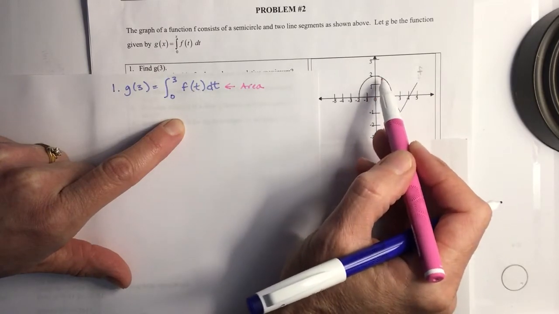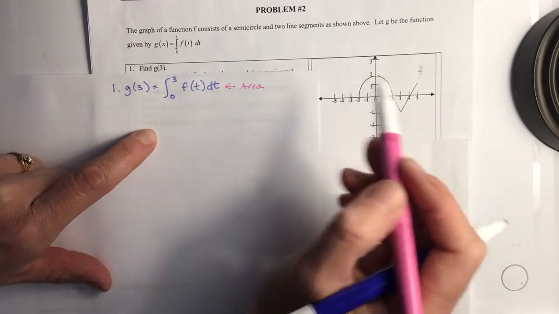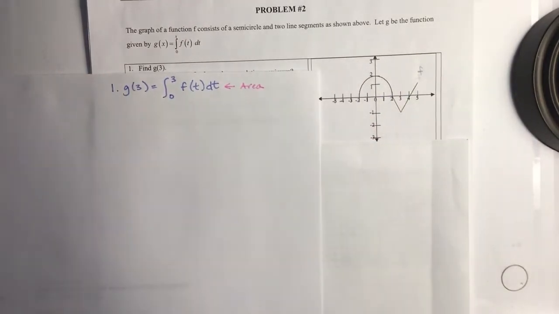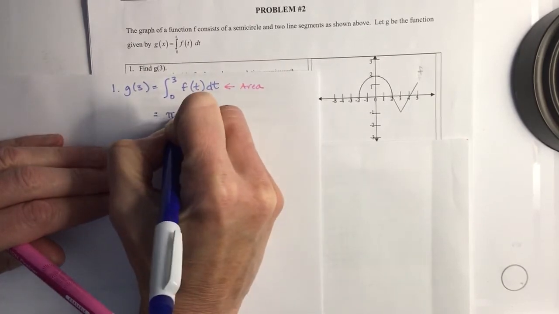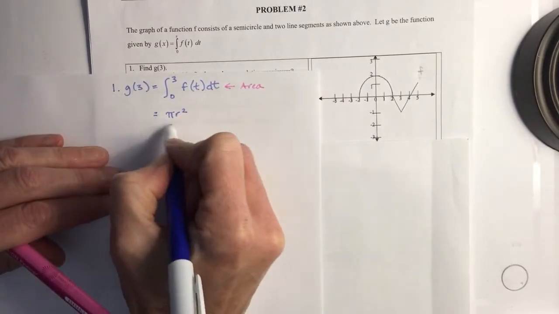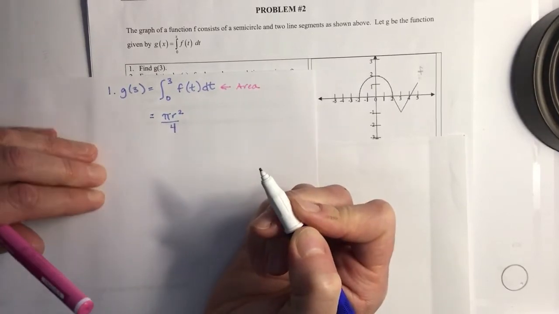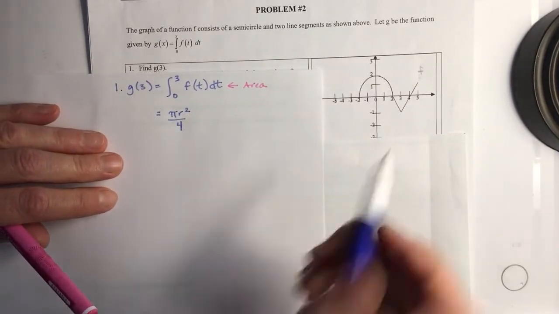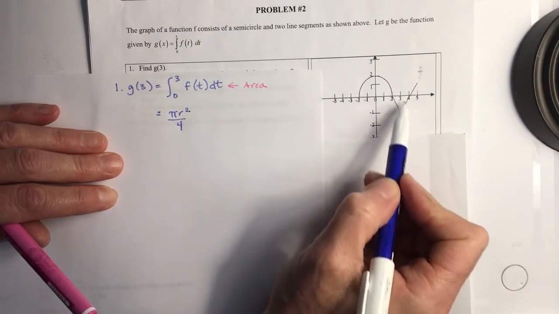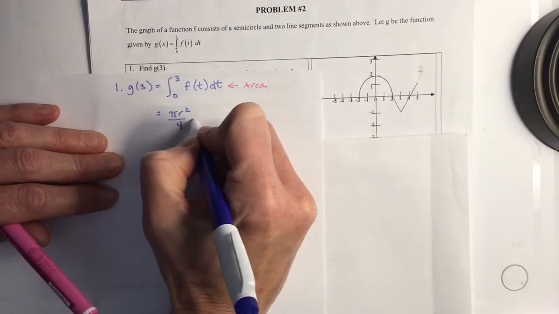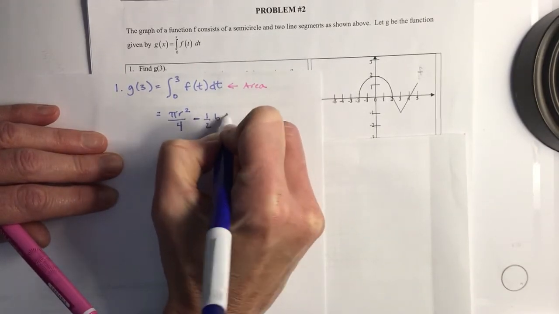Well, we have 2 pieces here. We've got this quarter circle, and the area of a quarter circle is pi r squared, the area of a whole circle, divided by 4. And then we're going to go from 2 to 3, which is a negative area, so I'm going to say minus 1/2 base times height.